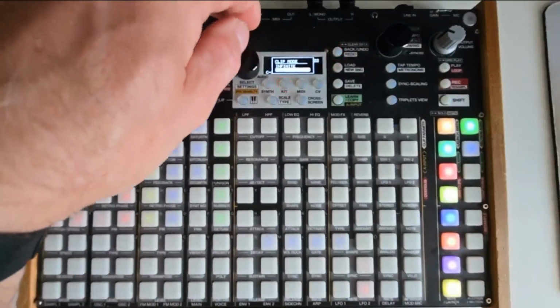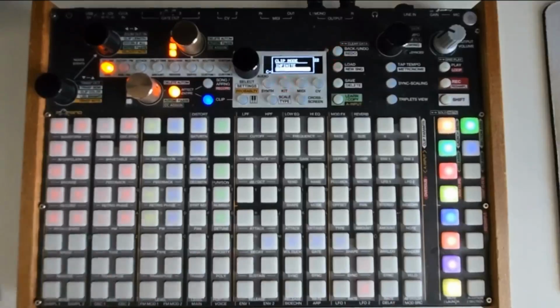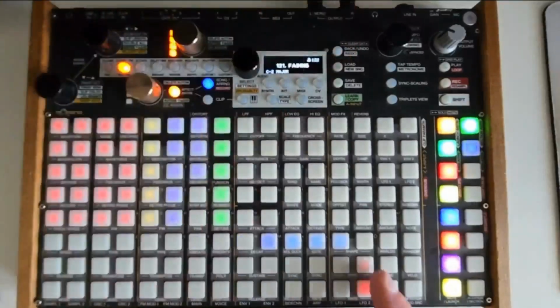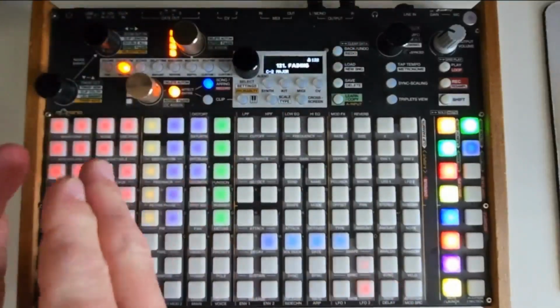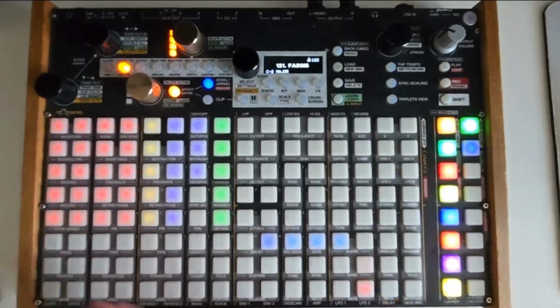What will happen with fill is that when I launch that clip, it will play in the last bar or 2 bars, or however long the clip is, of the section that we're in. So when I've got a 1-bar fill and I'm playing, say, an 8-bar section, it will wait till the 8th bar, play on the last bar of that section, and then stop.